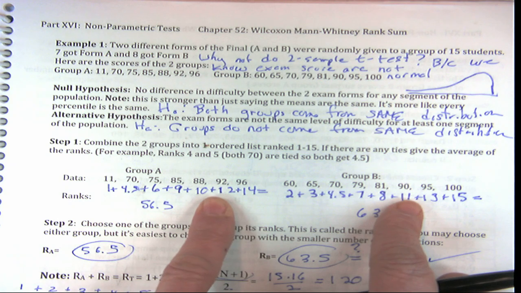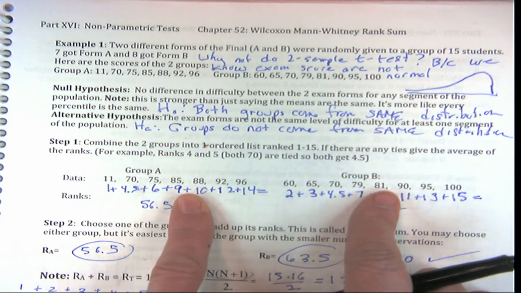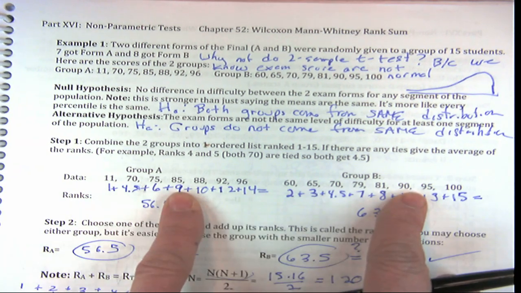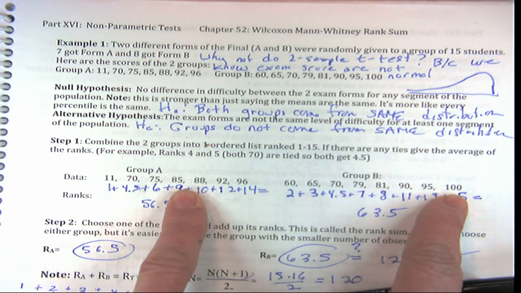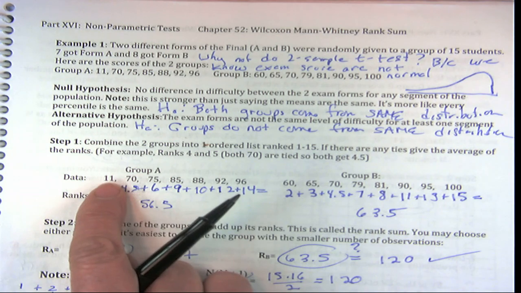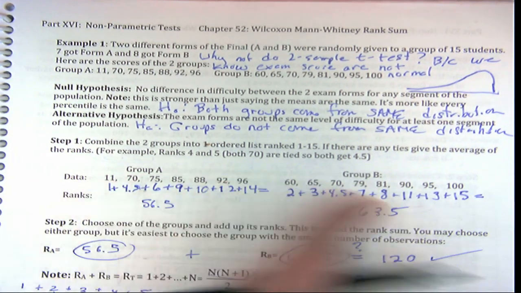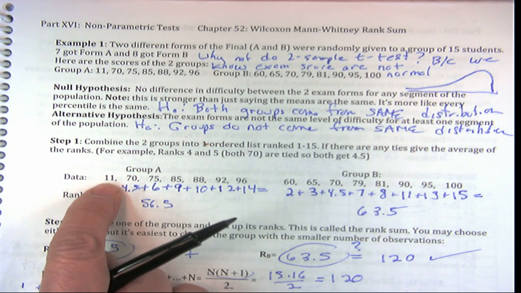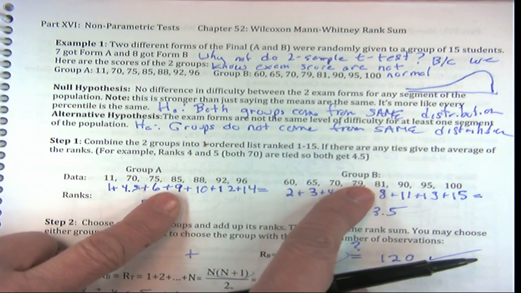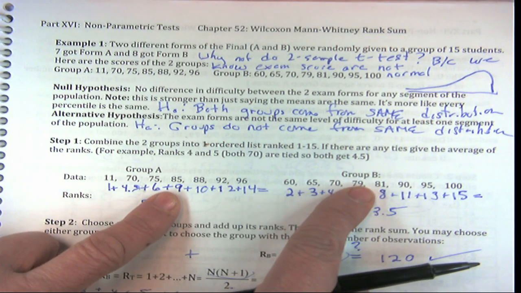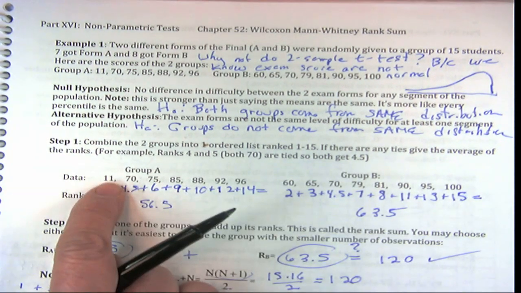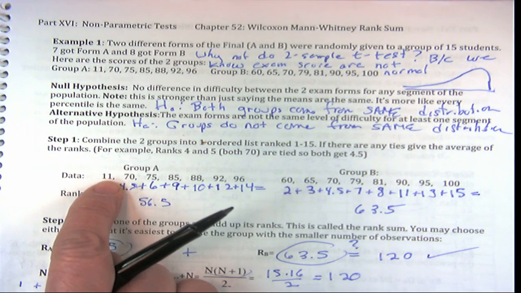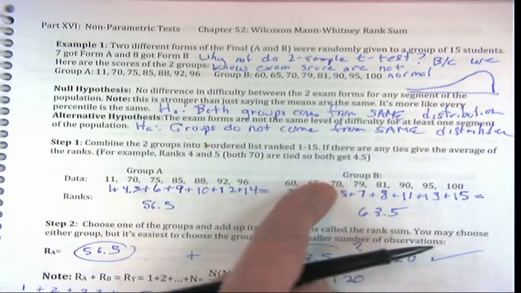We can't do a two-sample t-test. We change them to all these values, to ranks. And you can see why this is useful. So this person who got an 11, these are real scores, we want to see if these are the same level of difficulty, right? You don't want to get a harder version. So this person who got an 11 on an exam which has a lot of multiple choice was going to get an 11 on either exam.